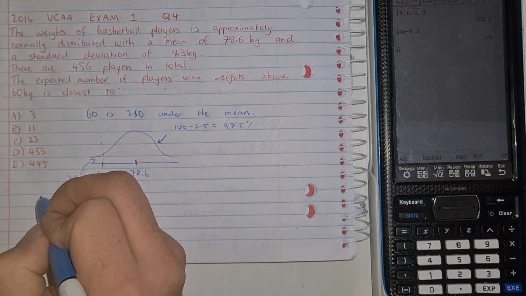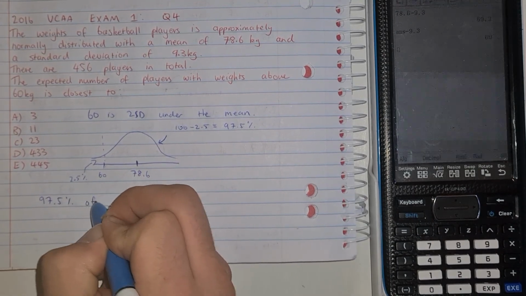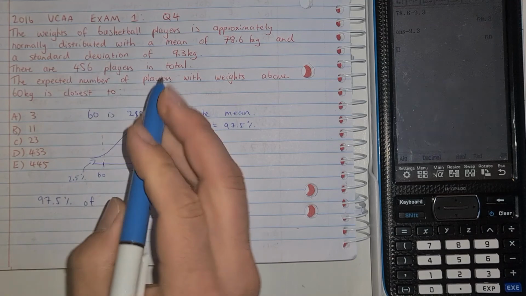So all we need to do is find out what is 97.5% of the total players, 450.